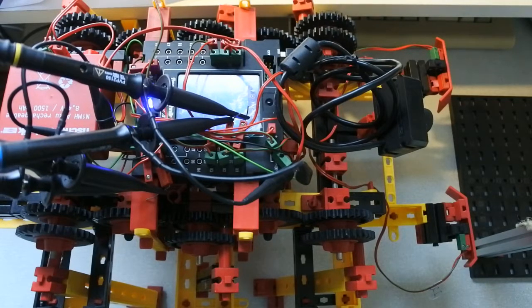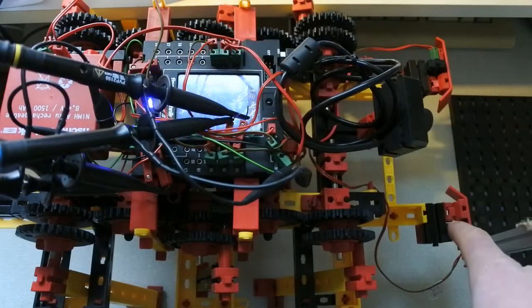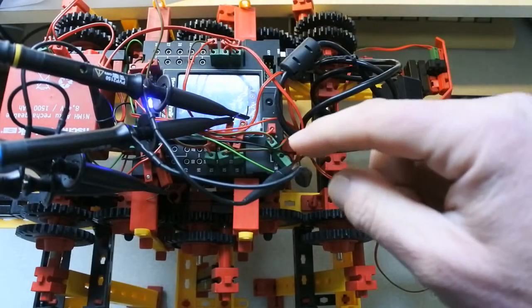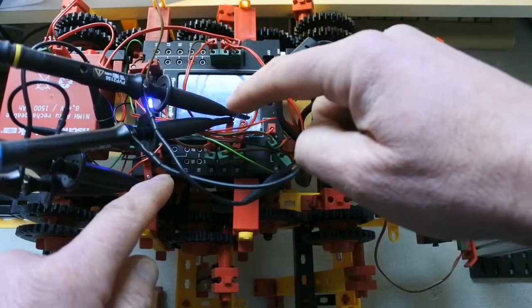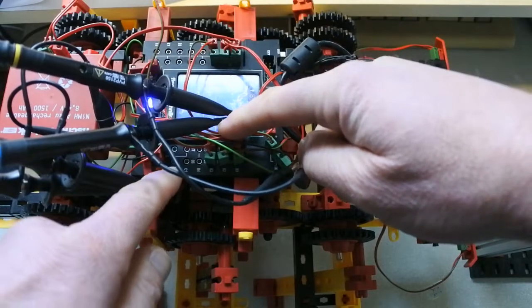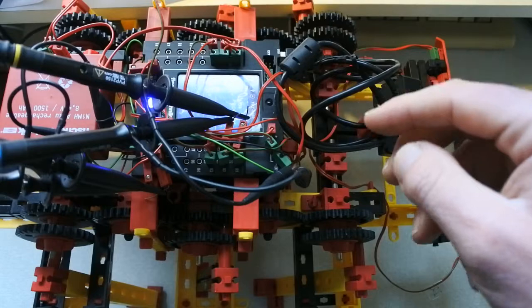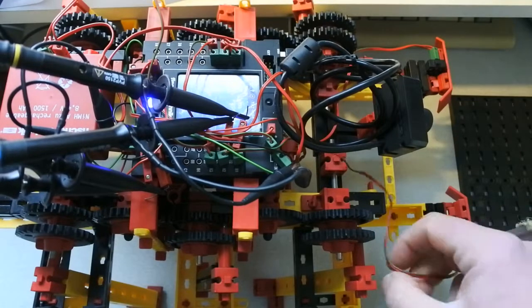So the big question is now, or actually more than one question. The front sensors are not being detected, and these three probes are not being shown either. So why is that all?